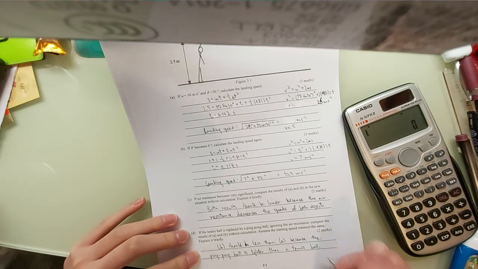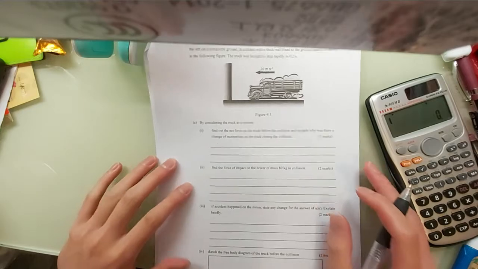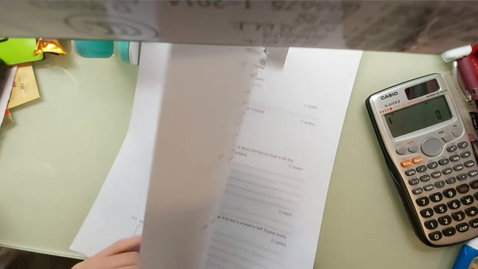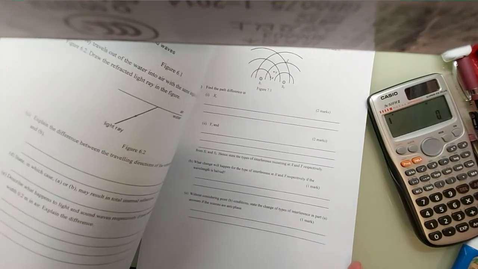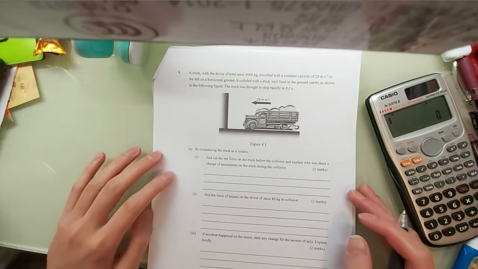This doesn't feel like a physics paper to me for some reason. It just feels very, I don't know, very non-physics. If it's physics, it should be way more confusing than this, but you know what, whatever. I'll do this.